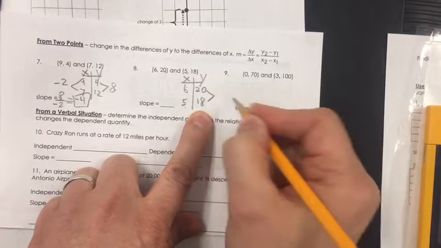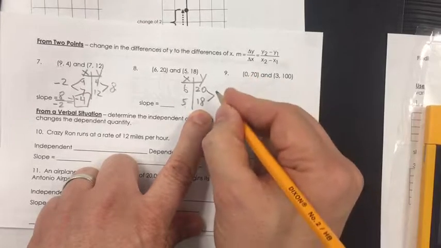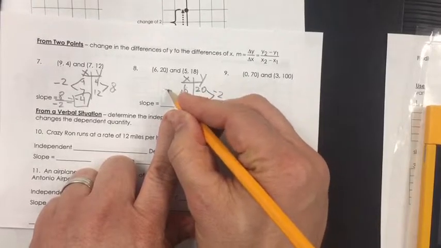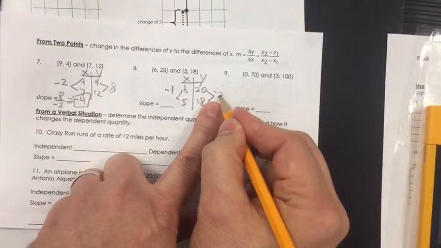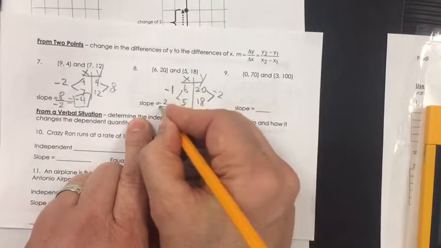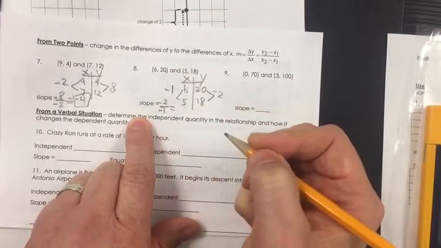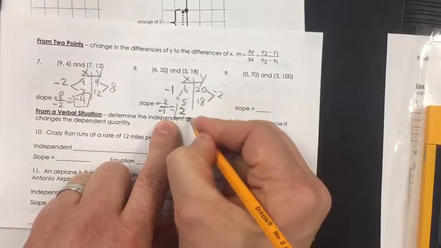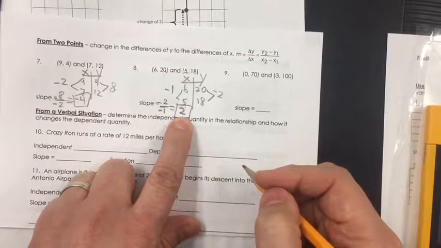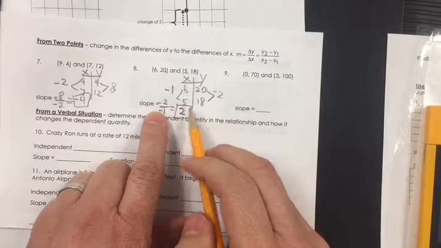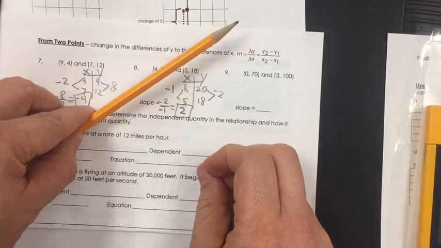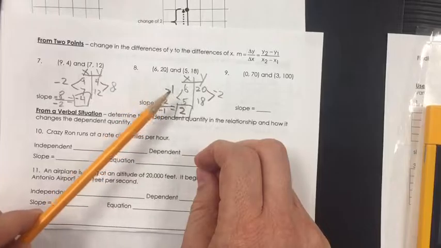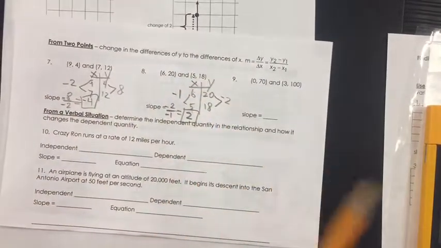From 20 to 18, is that a positive or negative change? So it's negative 2. From 6 down to 5, that's negative 1. But look what happens. When I have a negative 2, I divide by negative 1. What do I end up with? Positive 2. So that's why it's important to keep track of your sign rules. A negative divided by a negative is a positive. That slope is positive 2. If you were to graph this line, it would be going in an uphill direction. It doesn't mean a positive slope line doesn't have any negatives involved. It means the overall trend is that way.